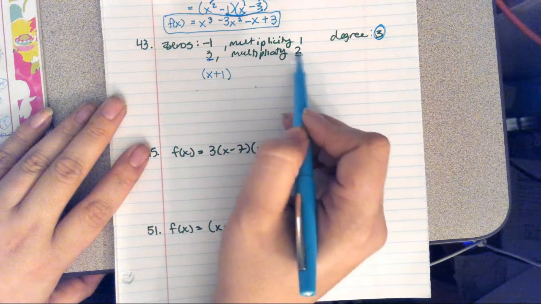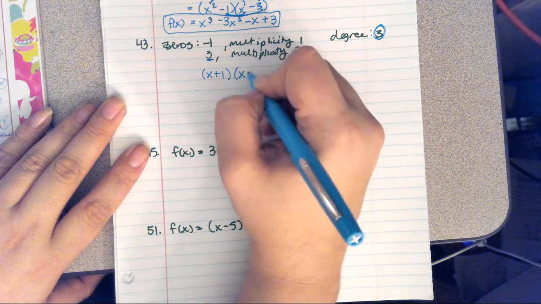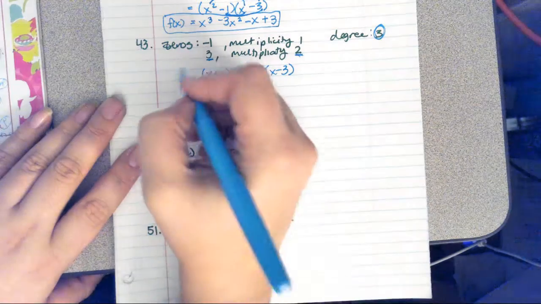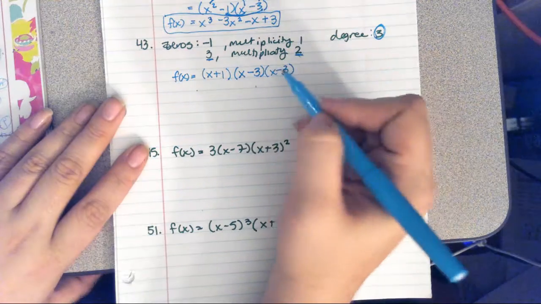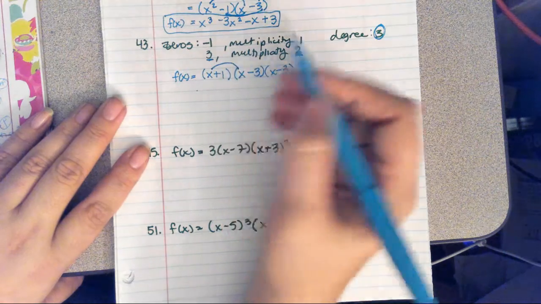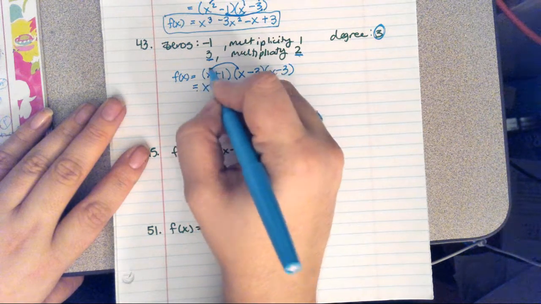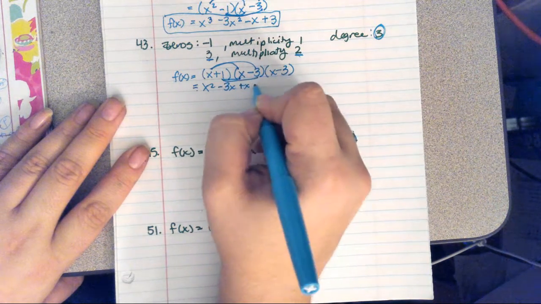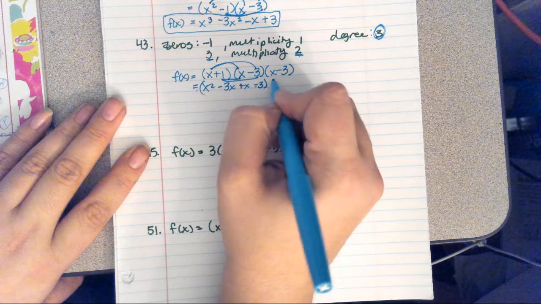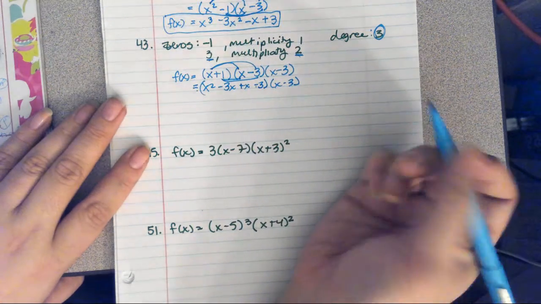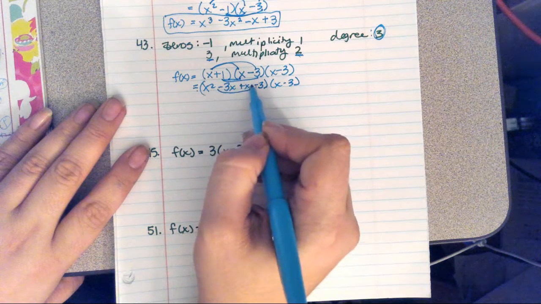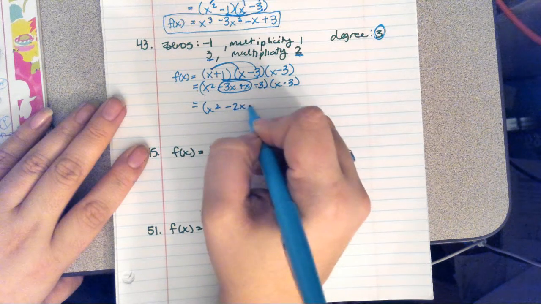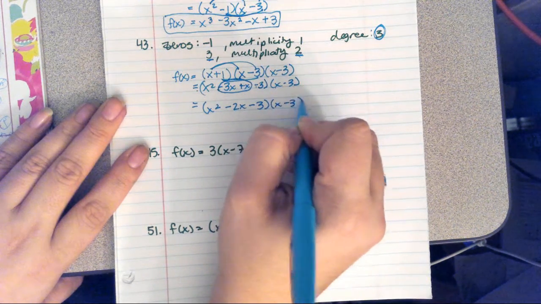And then this 3 has a multiplicity of 2. So we're going to have 2 parentheses that are x minus 3. And then we're going to do the same thing we did on the last one, where we FOIL them together. So x times x gives us x squared, x times -3, -3x, 1 times x, x, and 1 times -3, -3. Okay, we still have this other x minus 3 sitting out here, but we need to simplify this first to help us out. So when we put these together, we're going to get x squared minus 2x minus 3 times x minus 3.